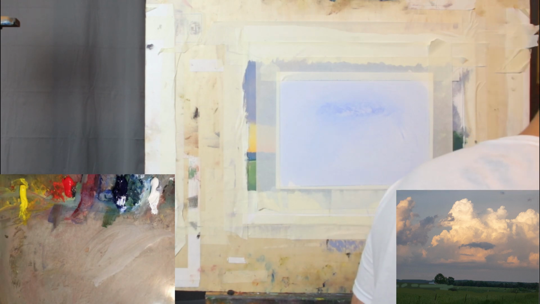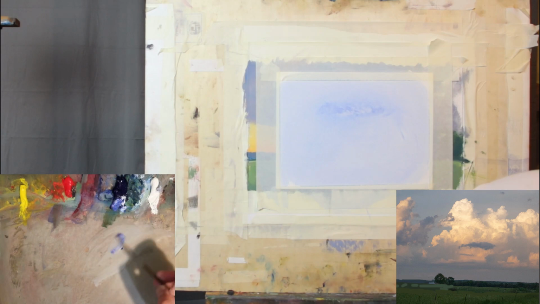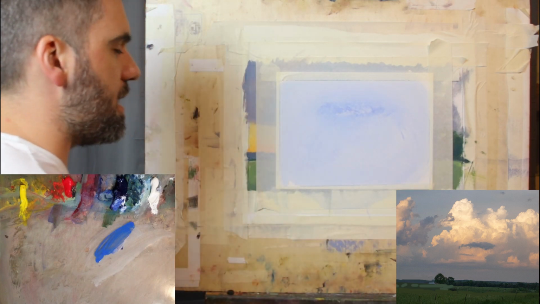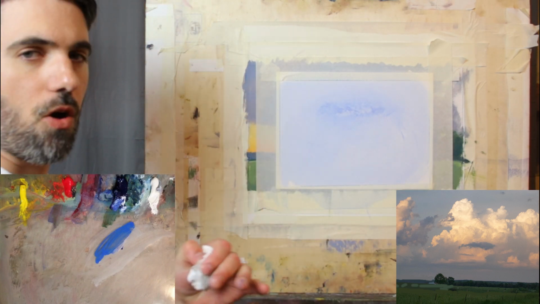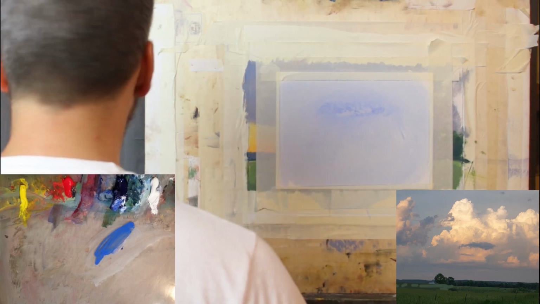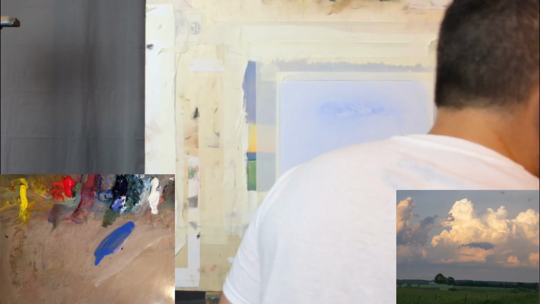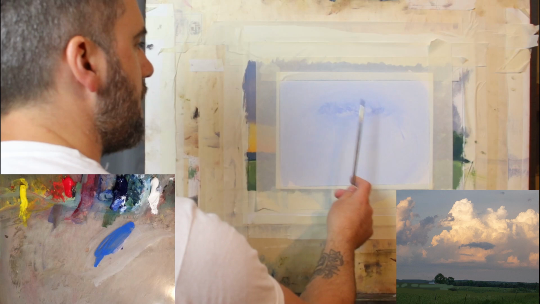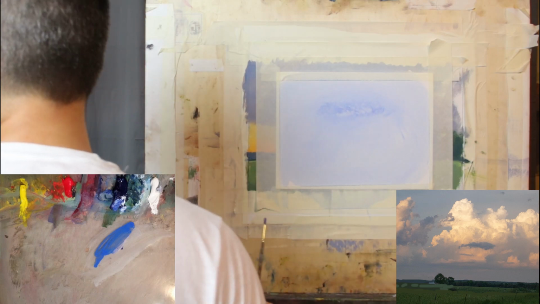When you're starting out, a lot of people have the tendency to spend a lot of time at the start getting all the detail in, when at the start you should just be worrying about the big shapes, all right? So I'm going to start the drawing with the smaller brush, and then when I do the block in, I'll move to the larger brush, but I'm treating this like a pencil right now.